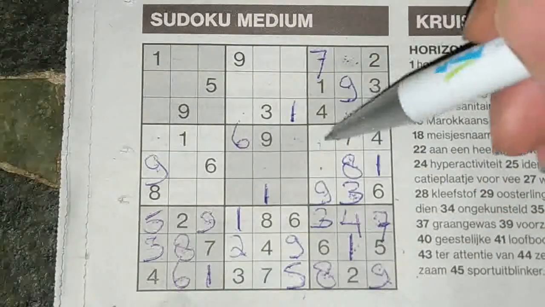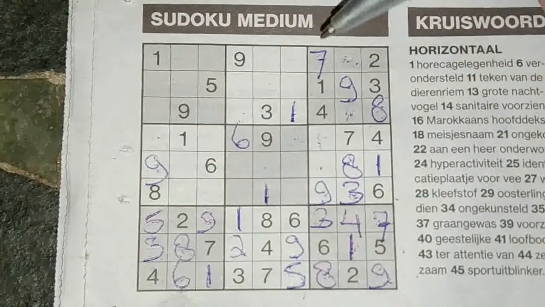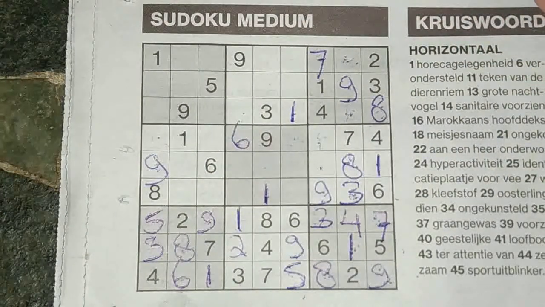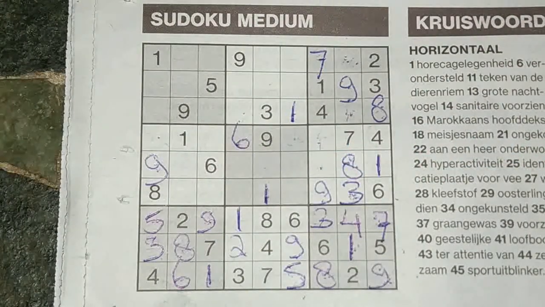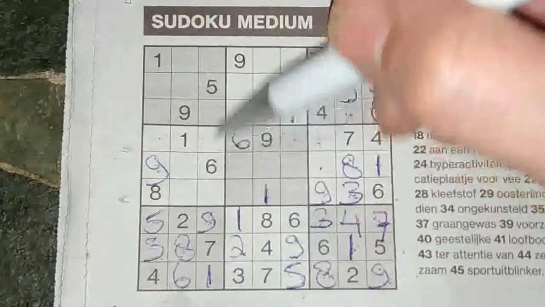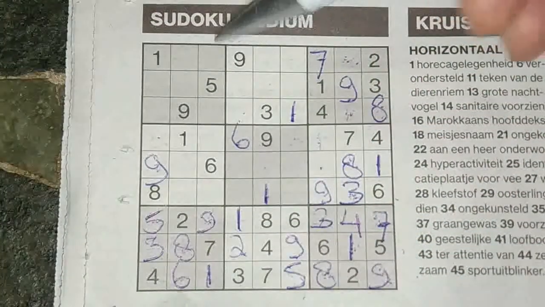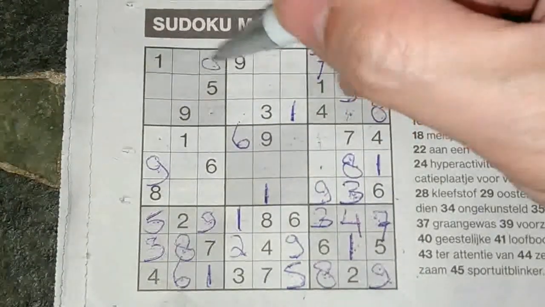For the numbers 2 and 5, I cannot fill this yet, need to wait for more information. Let me see. We have the 9, yes. Do we have the 8? Yes, 8 in the first column, 8 in the second column, so in the third column. The only two places for the 8 are here or there, but I see here an 8, no 8 there, 8 should be here.